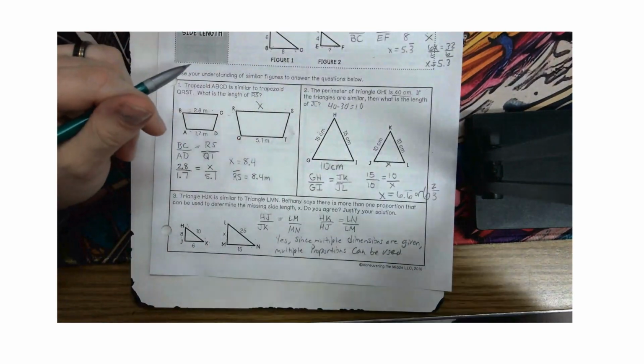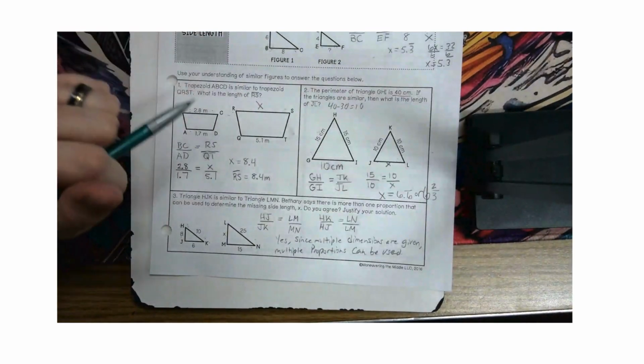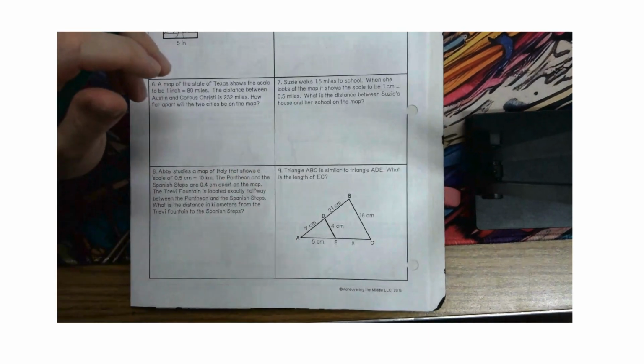Okay, so we can use multiple different proportions since multiple dimensions are used. Okay? All right, flip it over. All right, let's talk about scale drawings real quick.